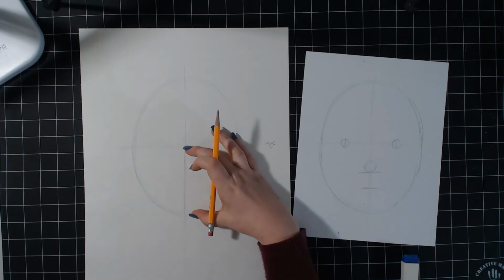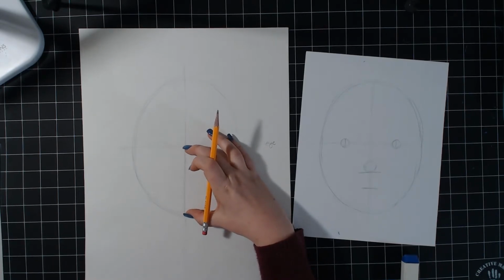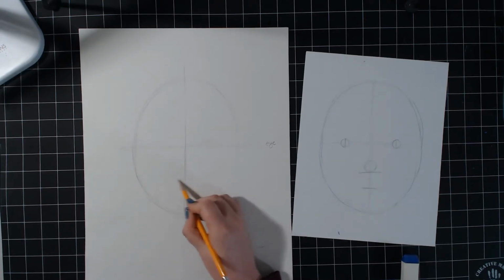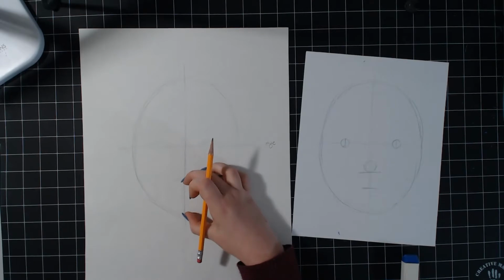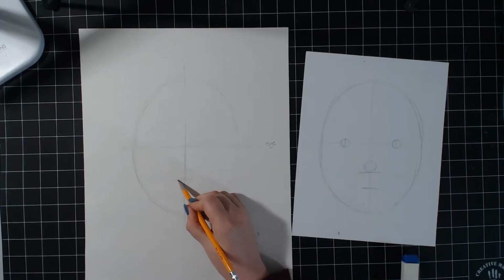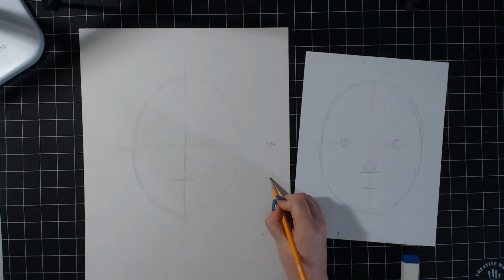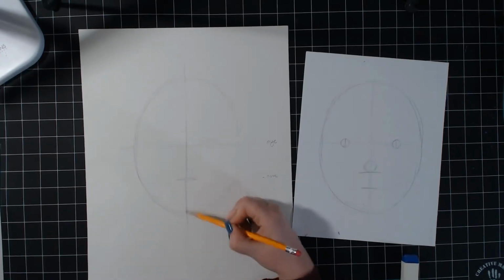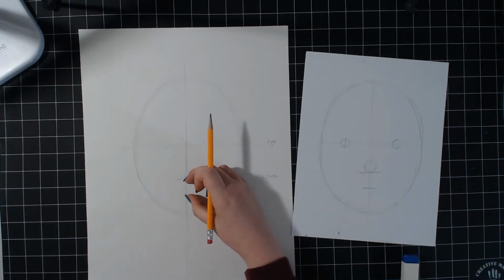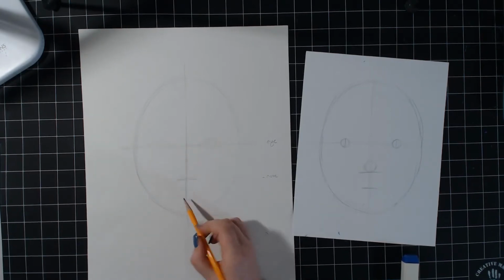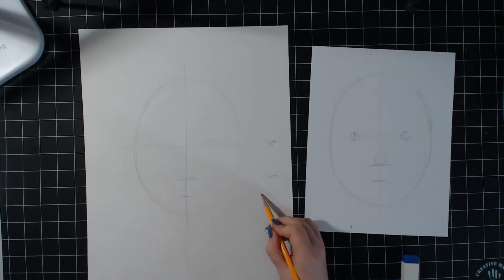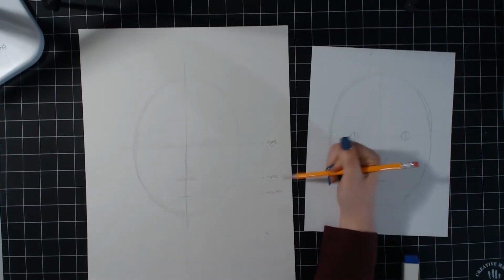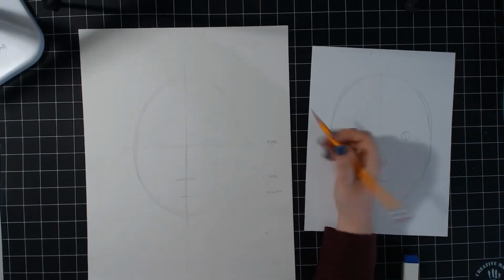Halfway between the eye line here and the bottom of the chin, you are going to make another line. I'm going to verify that that is indeed halfway. This line represents your nose. Halfway between the nose line and the chin, I'm going to make yet another mark, and that mark is where your mouth is. So we have a line for your eyes, your nose, and your mouth.